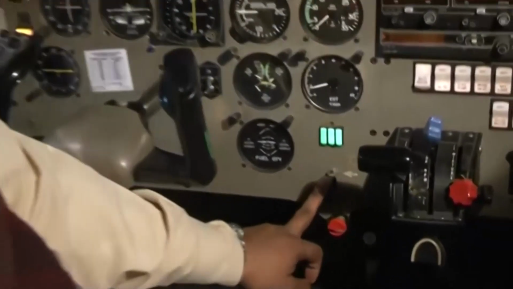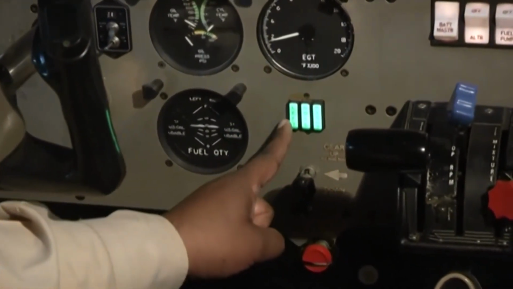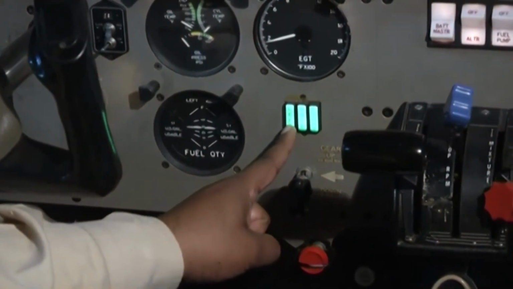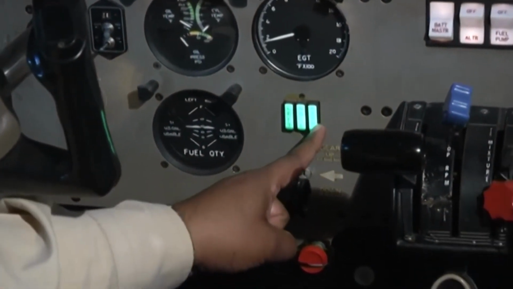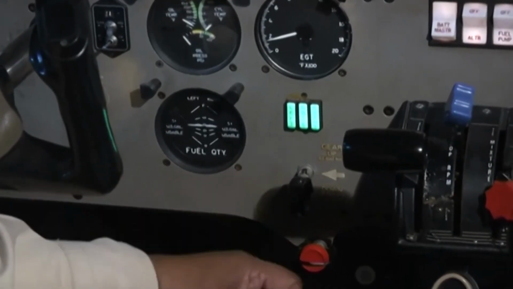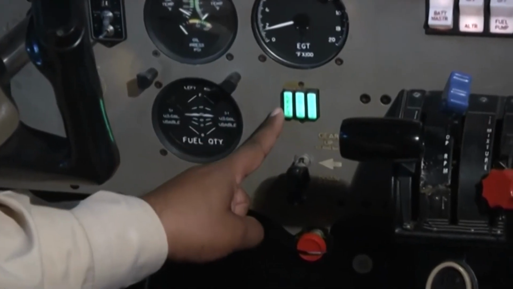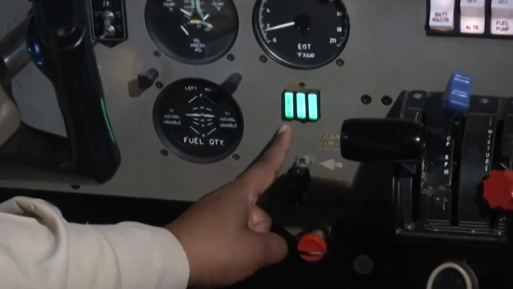This is the landing gear selection lever. These are the 3 green lights for the landing gears. This is for the left main landing gear, this is for the right main landing gear, and this is for the nose landing gear. 3 green lights glowing indicates that your landing gear is in the down and locked position.